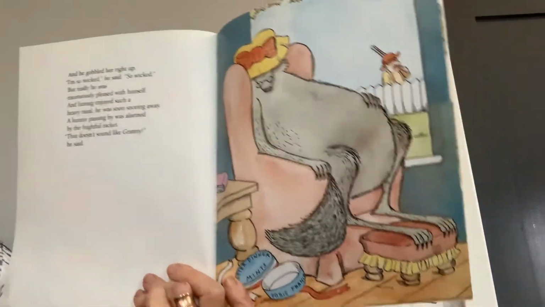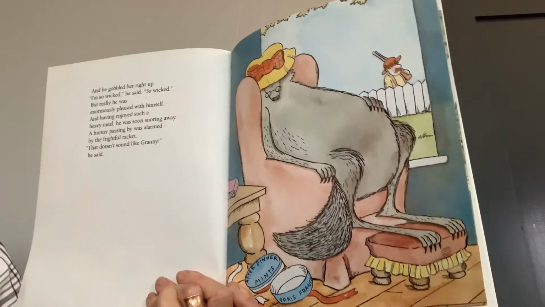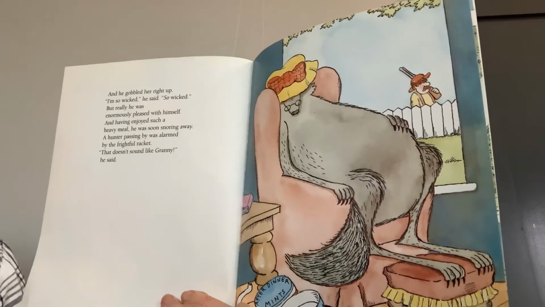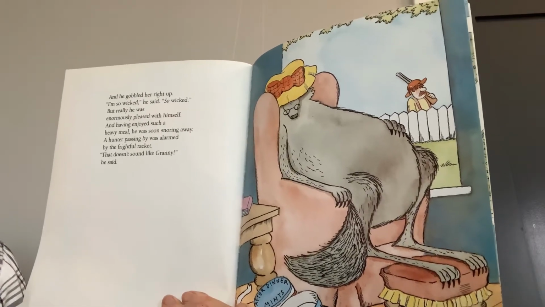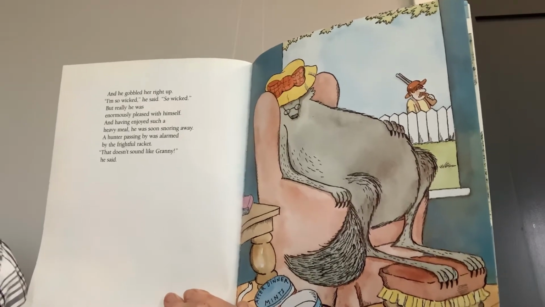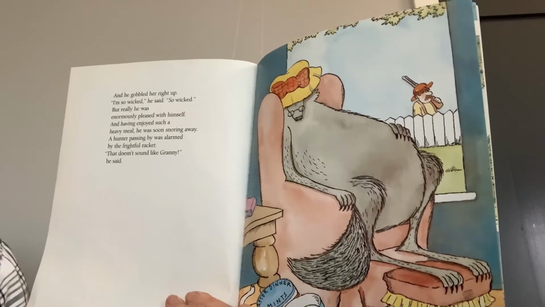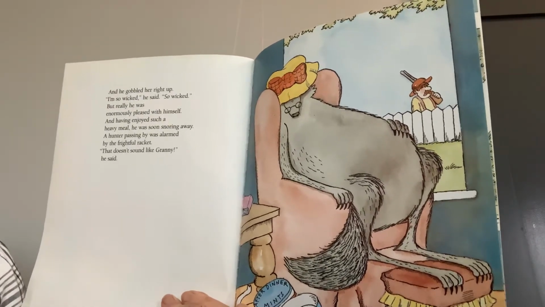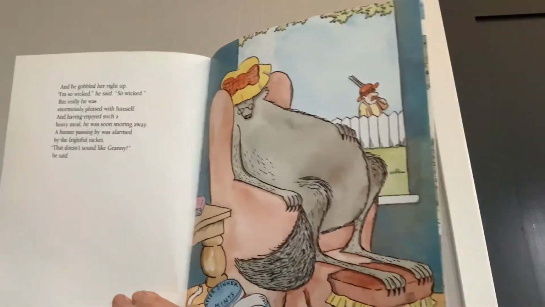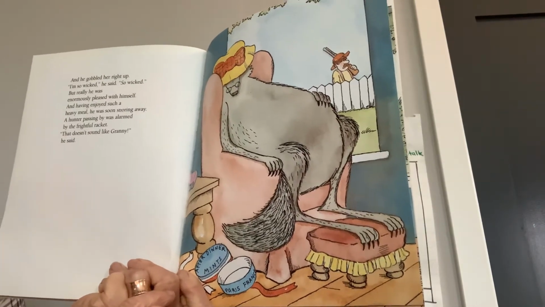And he gobbled her right up. "I'm so wicked," he said, "so wicked." But really, he was enormously pleased with himself. And having enjoyed such a heavy meal, he was soon snoring away. A hunter passing by was alarmed by the frightful racket. "That doesn't sound like Granny," he said. Oh my goodness, so let's see what's going on.